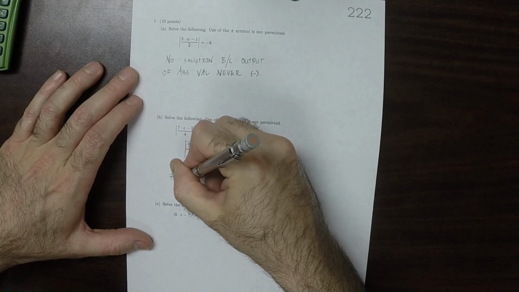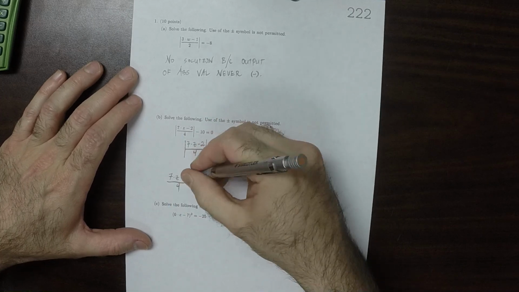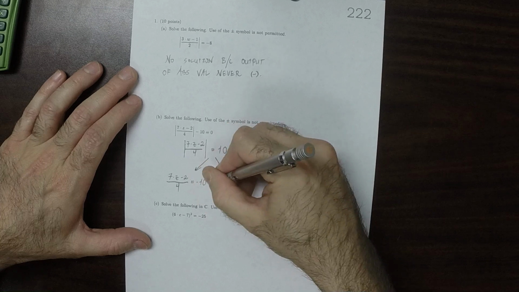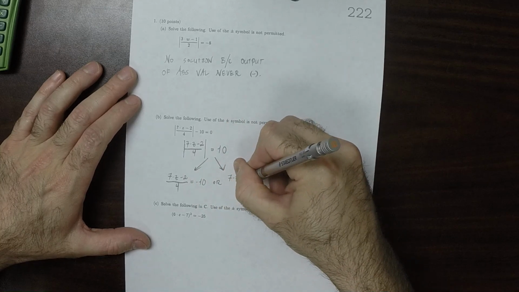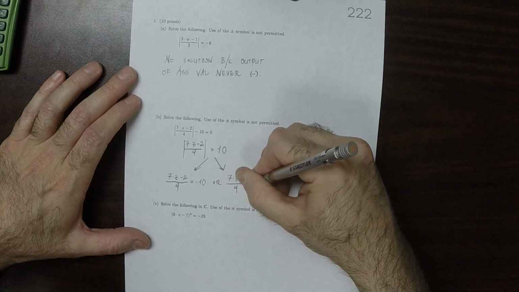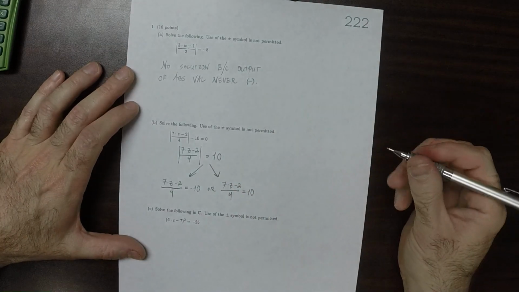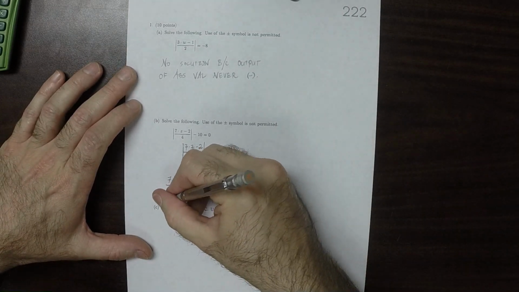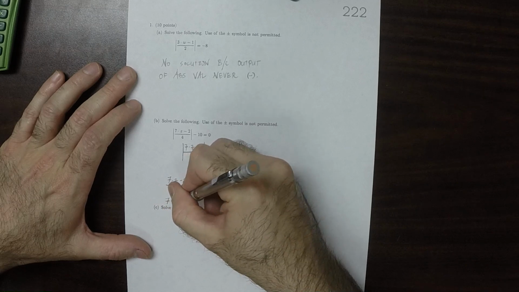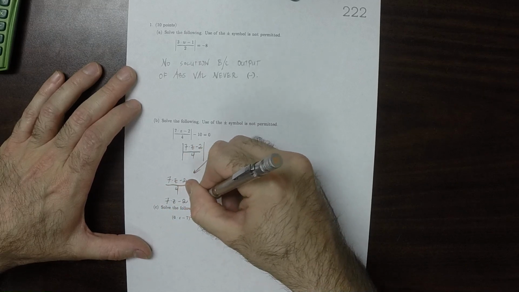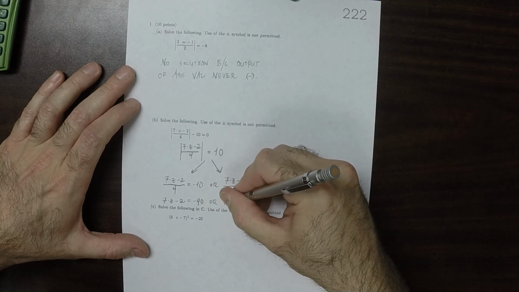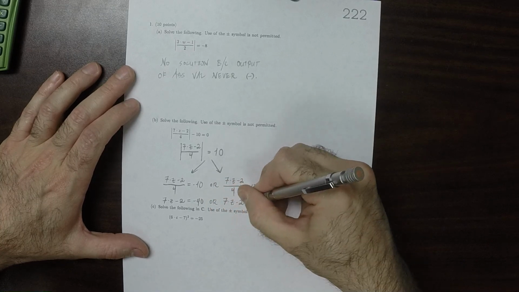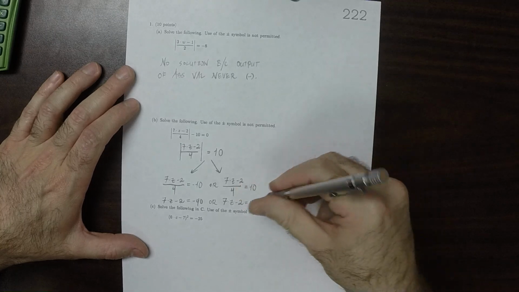Either (7z minus 2)/4 is -10, or (7z minus 2)/4 is +10. So maybe 7z minus 2 is -40, or 7z minus 2 is 40.